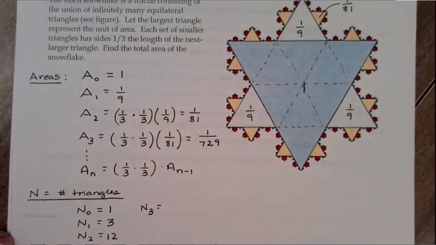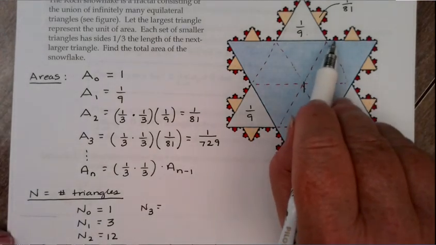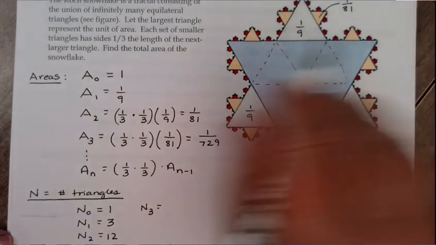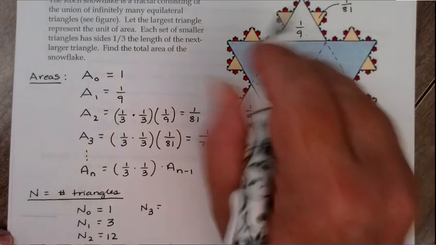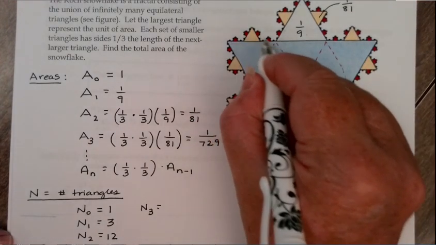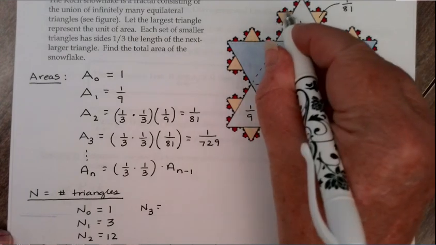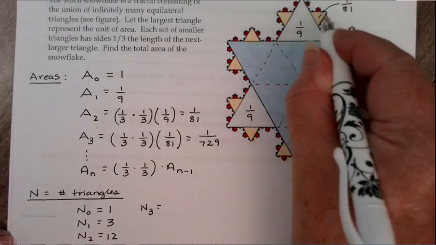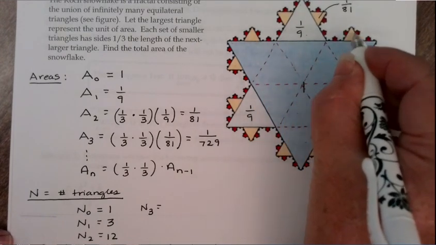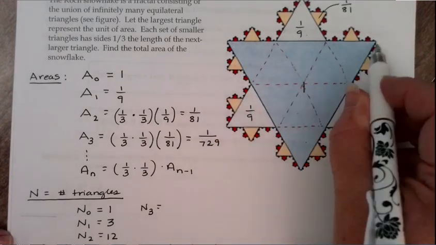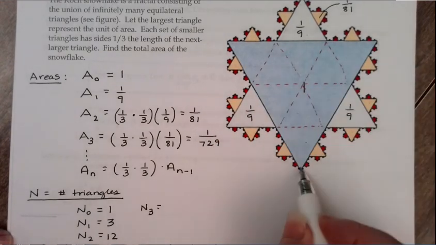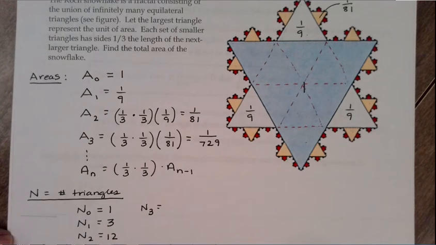Actually, let me do it this way. Let me count the whole top row. 1, 2, 3, 4, 5, 6, 7, 8, 9, 10, 11, 12, 13, 14, 15, 16 on the top row. So 16 here and 16 there would give me a total of 48.